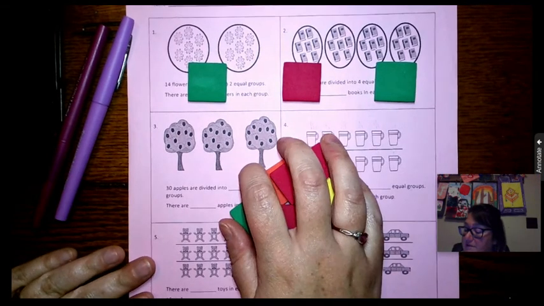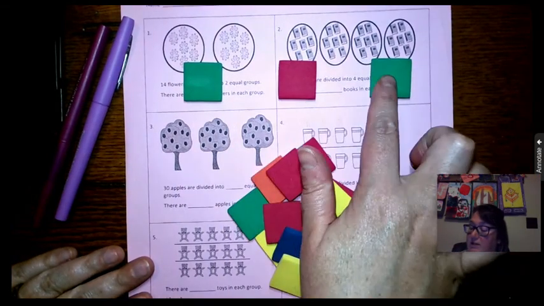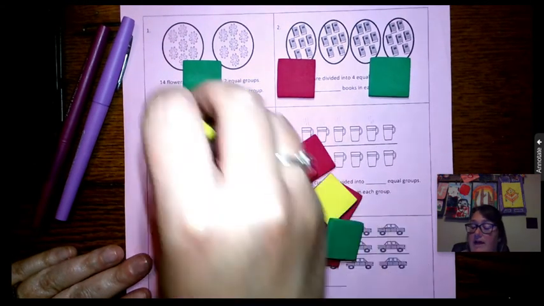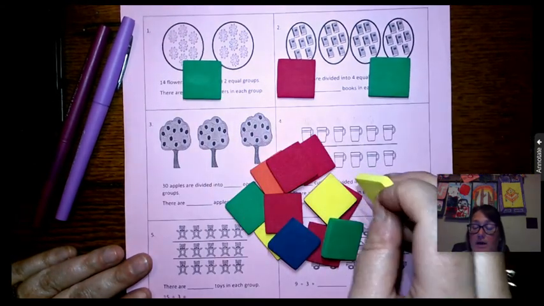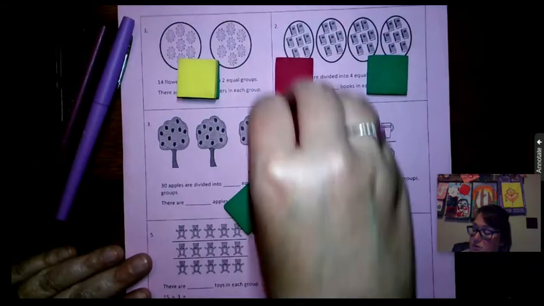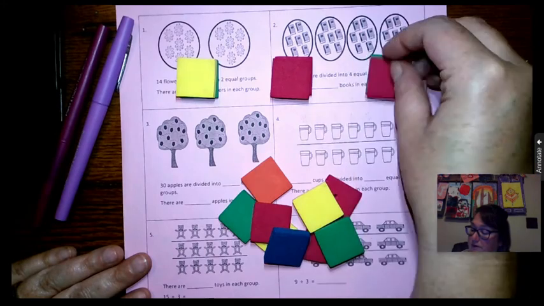So I've got my 15 and I already gave each teacher 1. What I'm going to do is keep taking from my total and giving each friend 1. Okay, so they already have 1. There's 2 for each one now.